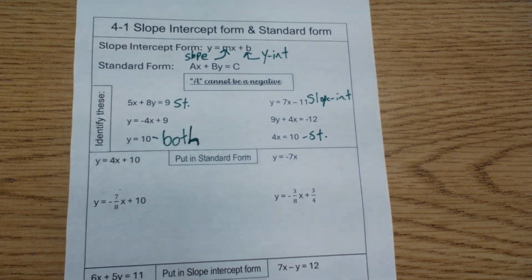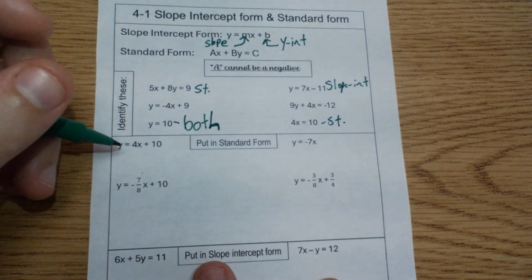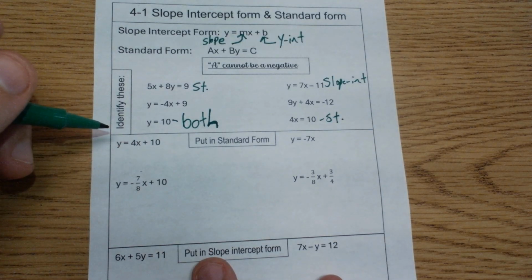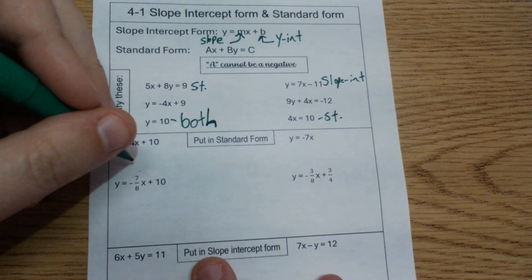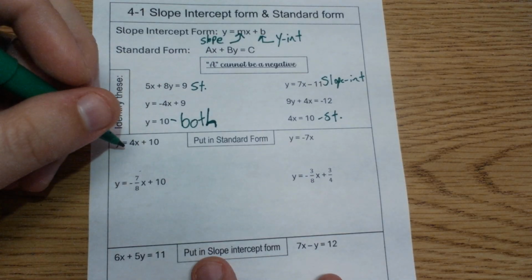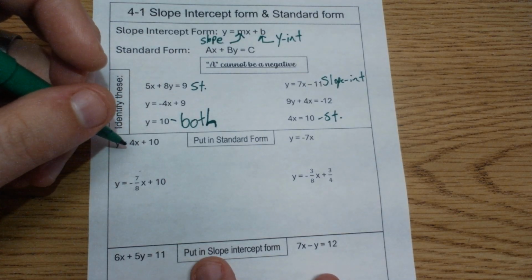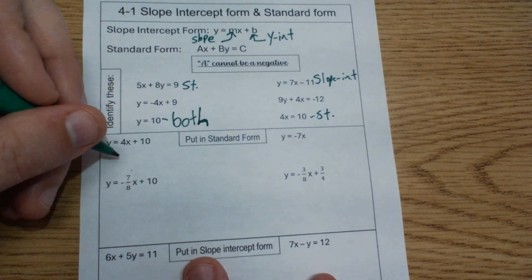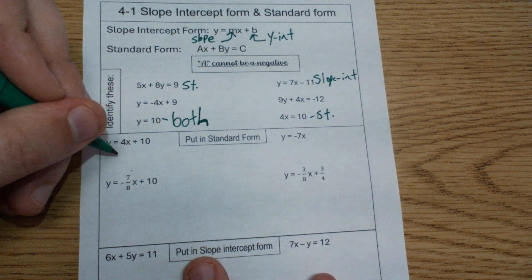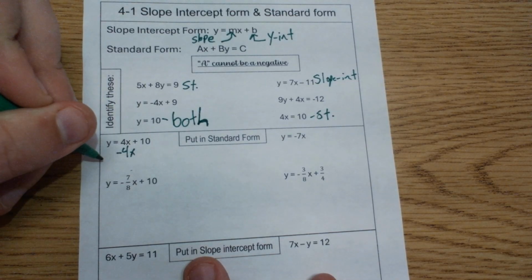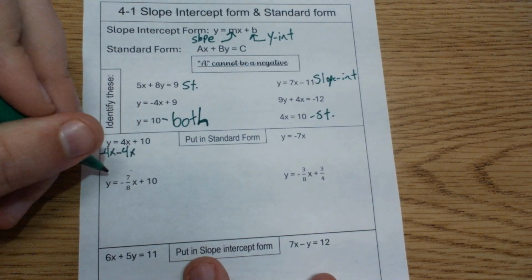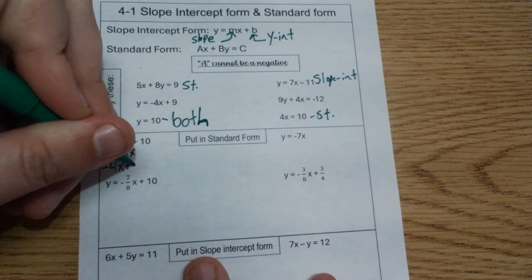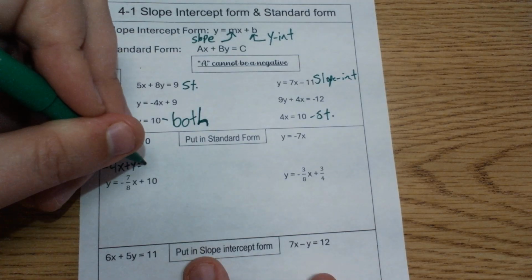Looking at putting this in standard form from slope-intercept or whatever form it's in, I'm going to go through the same steps each time. I'm going to first move the x value by adding or subtracting. So this is a positive 4x. I will subtract 4x from both sides. That gives me negative 4x plus y equals 10.